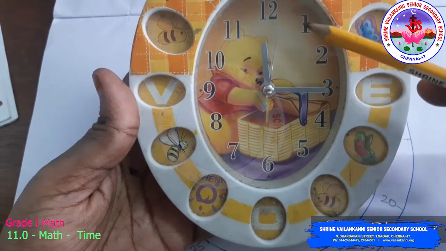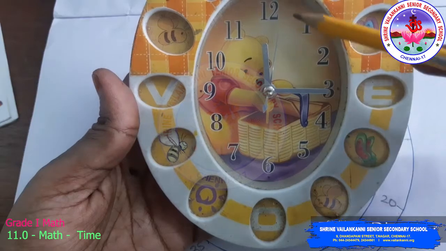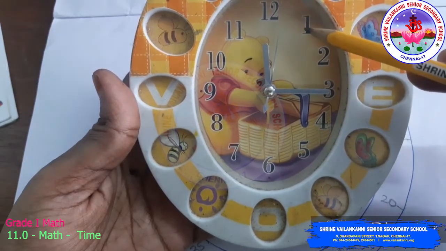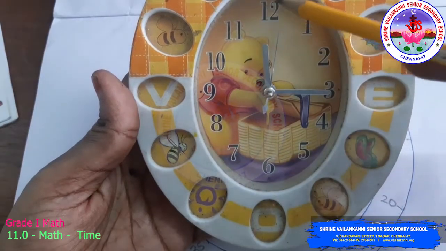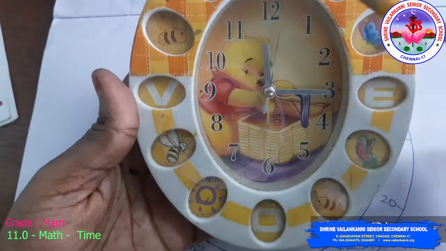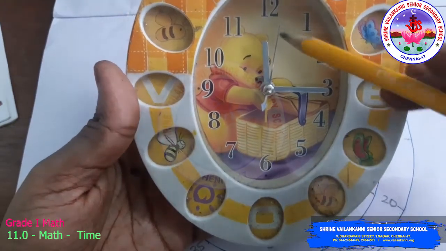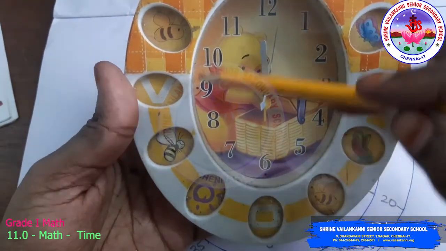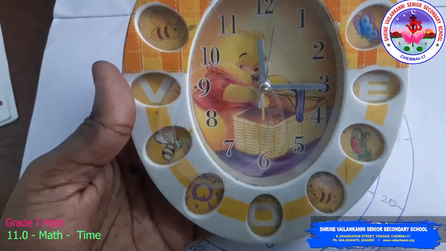From 12 to 1 is 1 hour, 1 to 2 is 1 hour, 2 to 3 is 1 hour. So, from this number to this number, it is 1 hour. Two rounds will make 24 hours, that is 1 day. So it will take two full turns, then only 1 day will get complete.